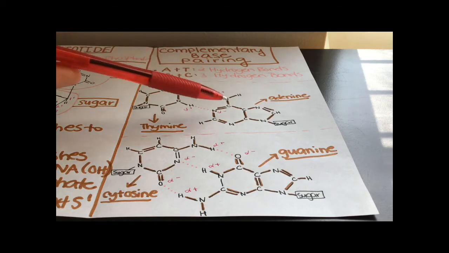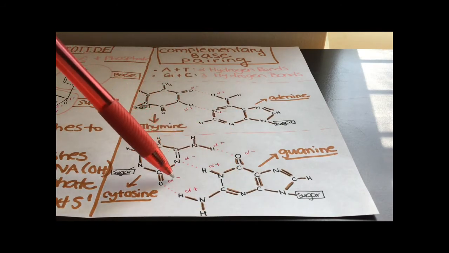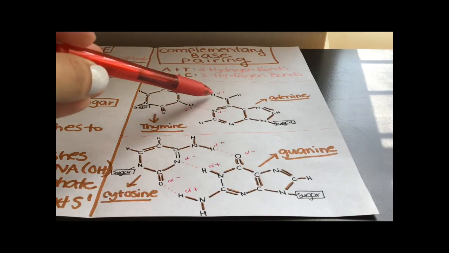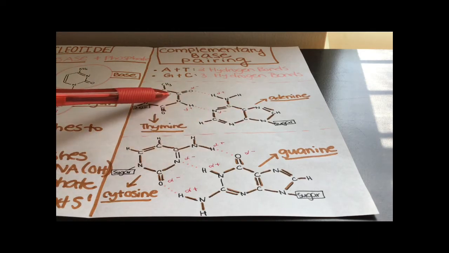Let's discuss complementary base pairing. Complementary base pairing refers to the hydrogen bonding between the nitrogenous bases, and it is the phenomenon responsible for the double helix structure of DNA. Adenine is going to form 2 hydrogen bonds with thymine, while guanine is going to form 3 hydrogen bonds with cytosine. These are relatively weak attractions between the partial positive and partial negative charges on both of the molecules.